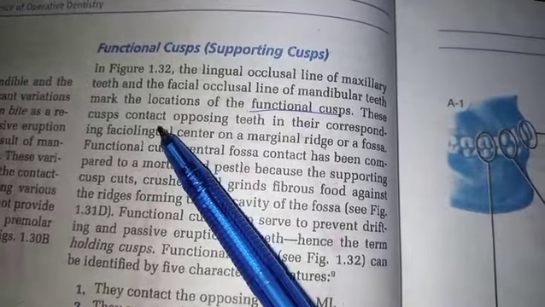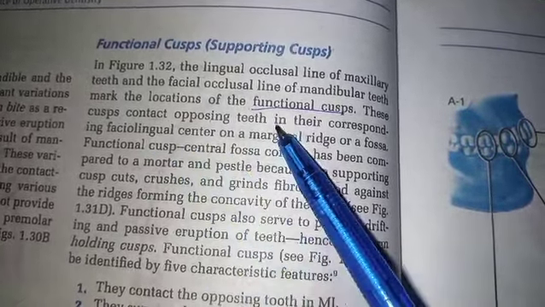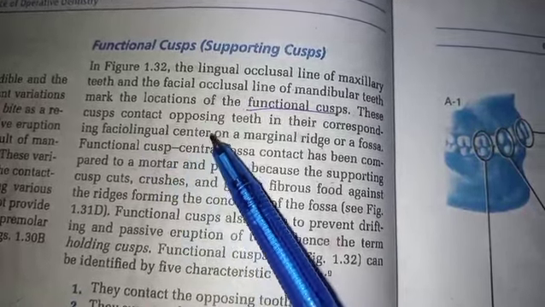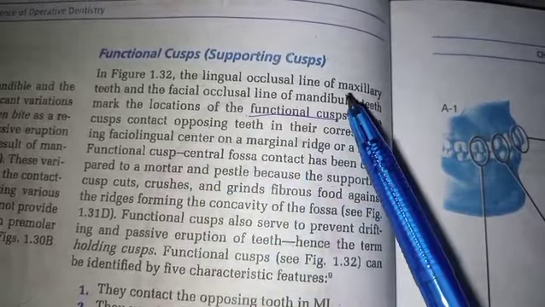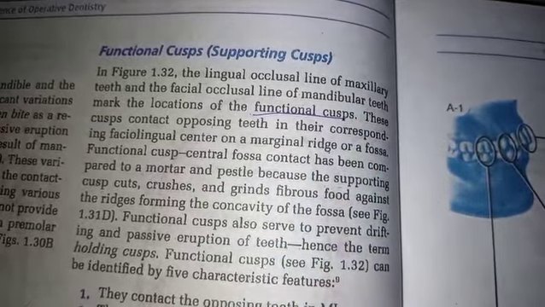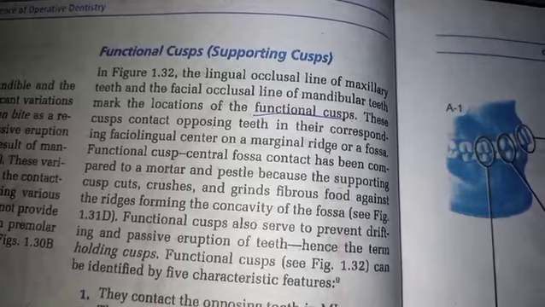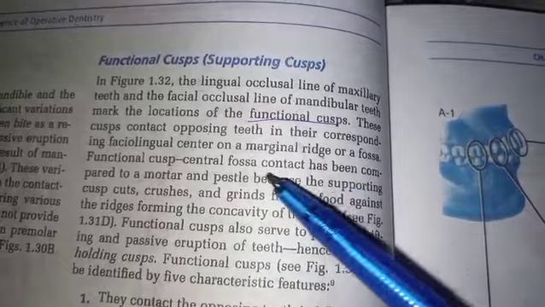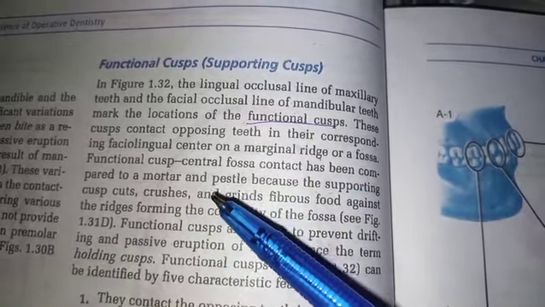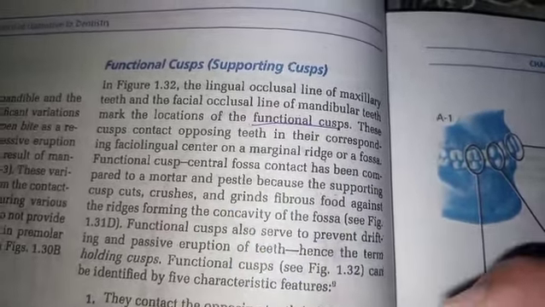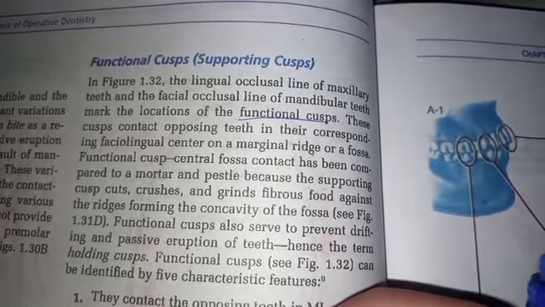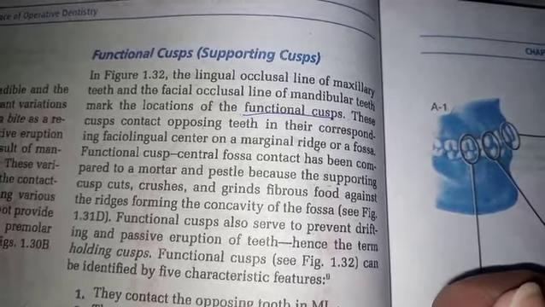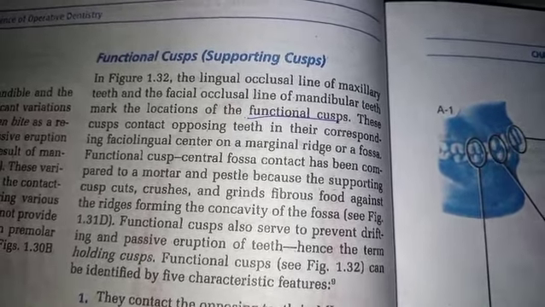When the cusps come in contact with the opposing teeth in their corresponding area, they form a facial-lingual center. This is very important. It occurs on the marginal ridge, meaning the margins of the tooth, or a fossa. Functional cusp central fossa contact has been compared to the mortar and pestle. You have seen a small bowl, sometimes made of a very hard material, and you have the pestle and then the mortar.